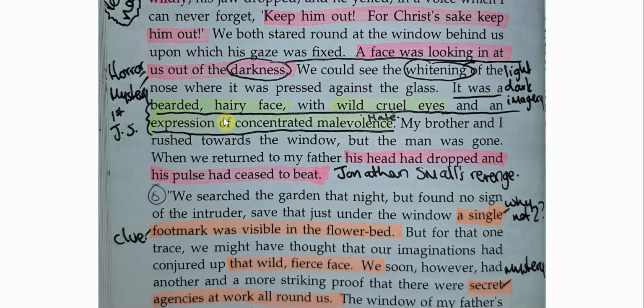He is bearded, hairy, animal-like, with wild, cruel eyes. Again, wild, some kind of animal imagery. And an expression of concentrated malevolence. So hate for the person that he's looking at. Concentrated hate.